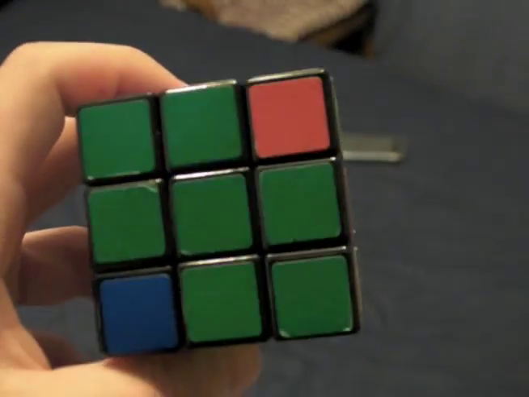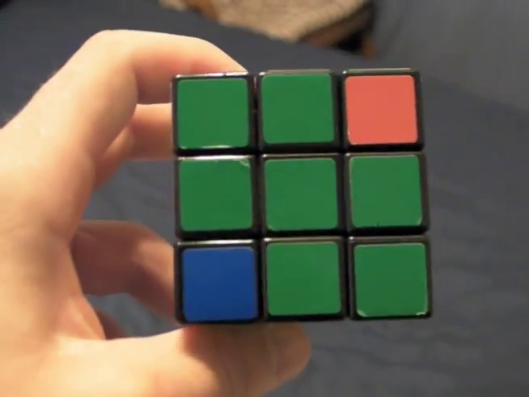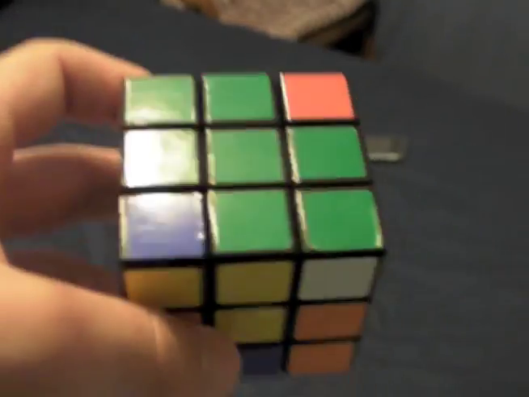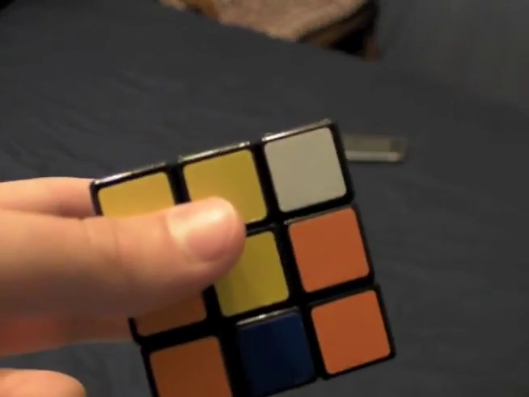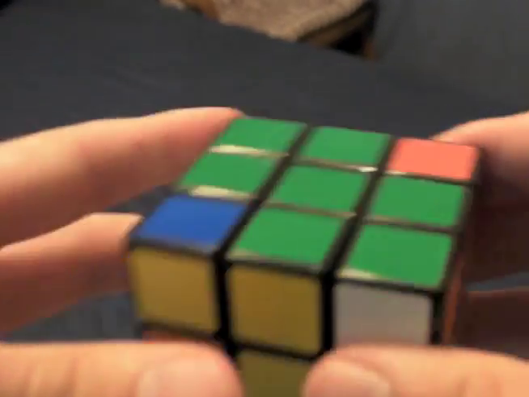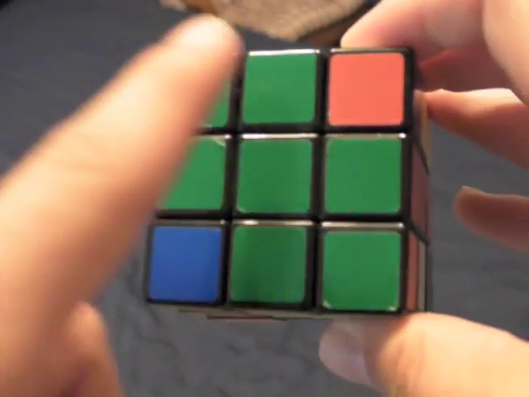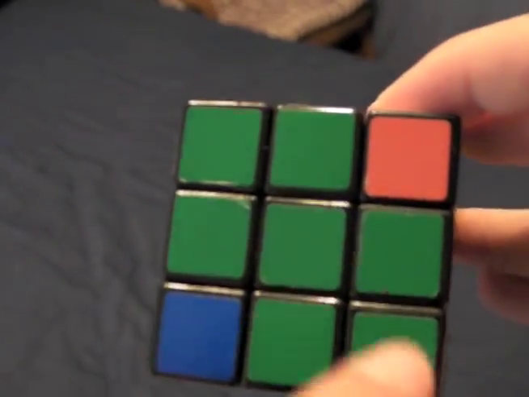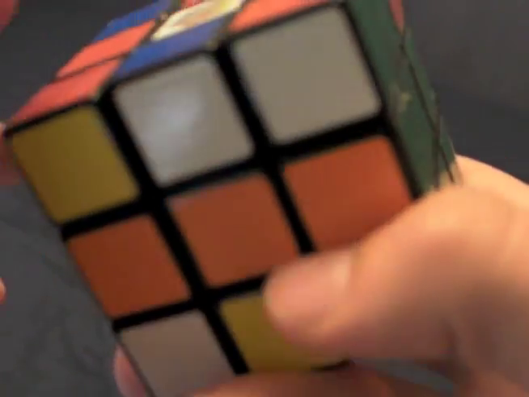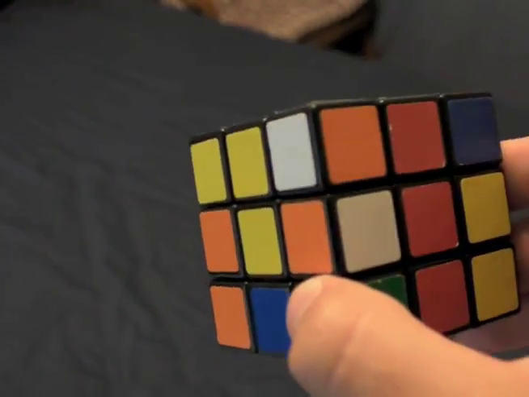Alright, so now the piece is in the correct orientation and place. All the algorithms I use in this video will also be in the description, if you need that. So now we have the green cross. That's what we've been looking for. We already have two edge pieces, but they are not correctly orientated, if that's a word, I'm not even sure.